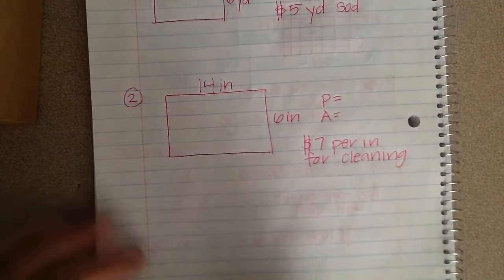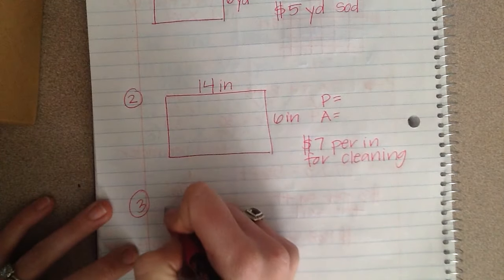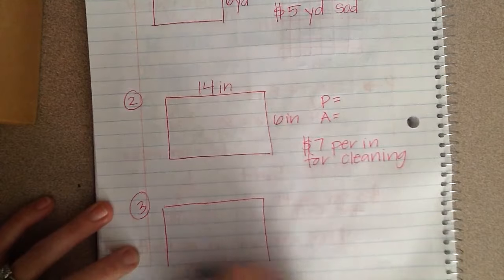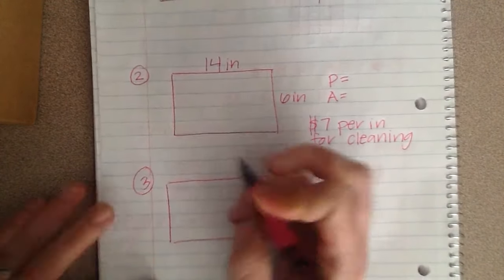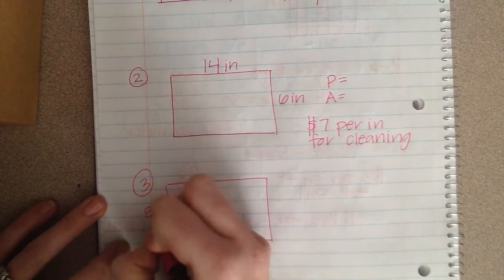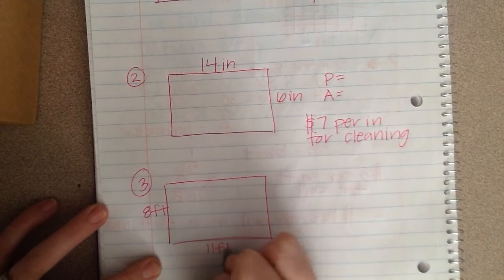And let me give you one more, number 3. Let's see, 8 feet and 11 feet.